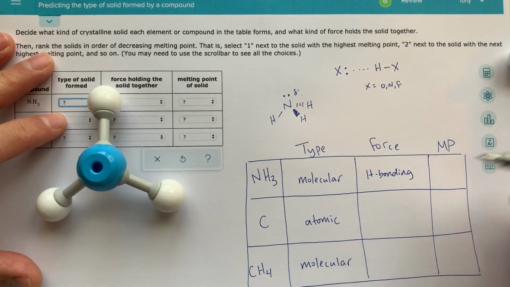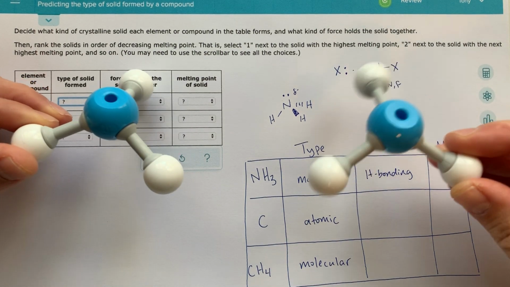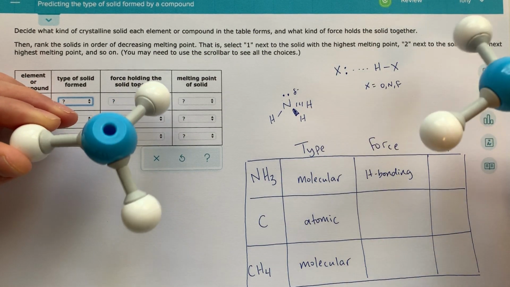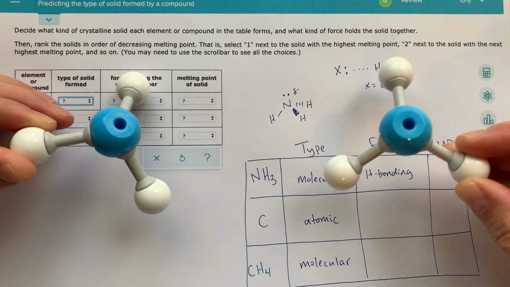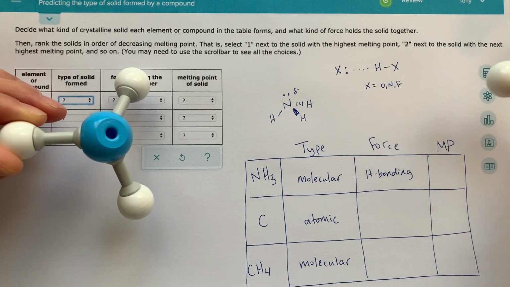So again, you really need to be able to visualize the molecule, build a model, draw out the Lewis dot structure, and figure out what that intermolecular force is for these molecular type compounds.